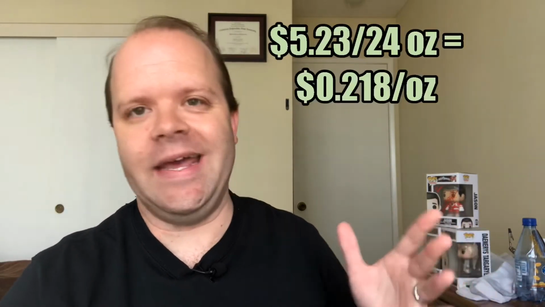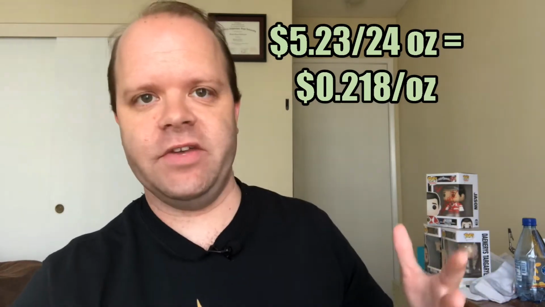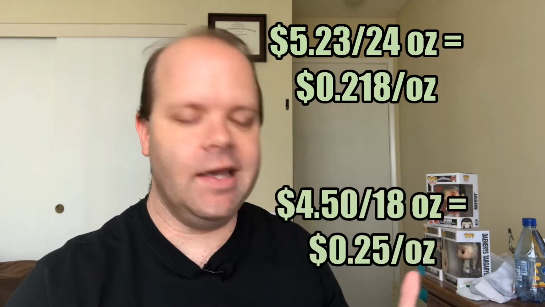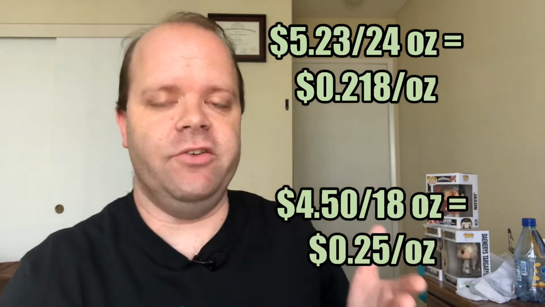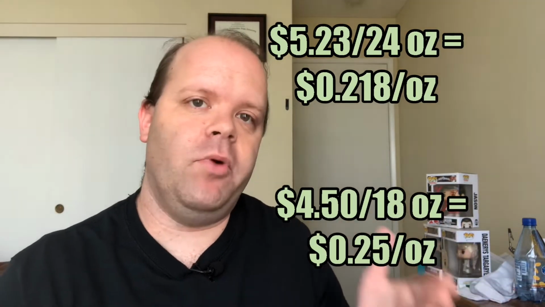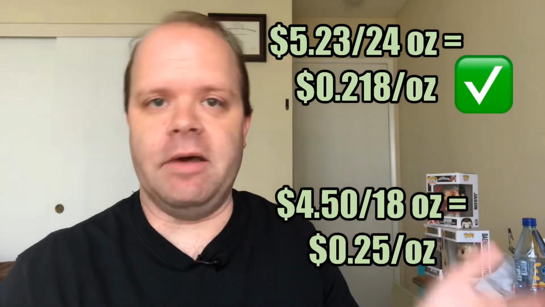The $5.23 jar comes to $0.218 per ounce, and the $4.50 jar comes to 25 cents per ounce. Going with the rule of picking the cheaper one, the $0.218 per ounce jar is the better deal, right?